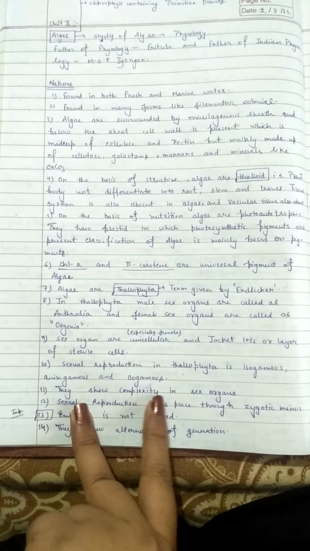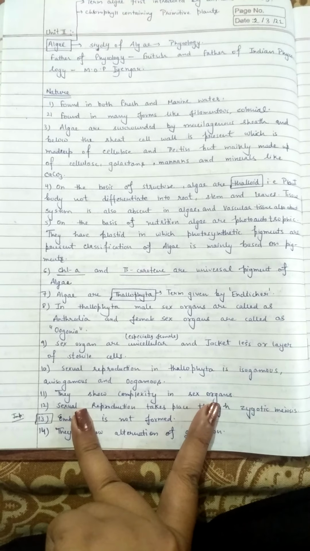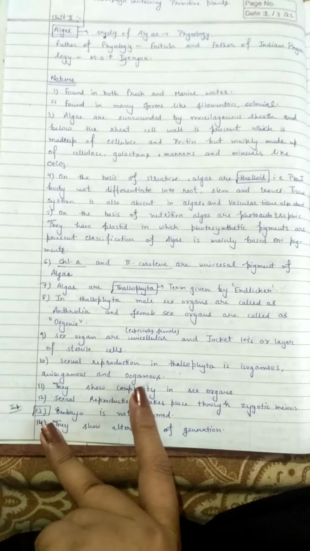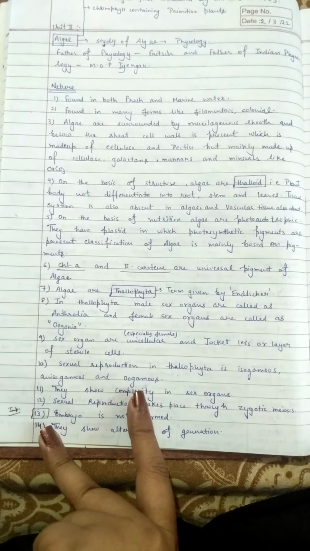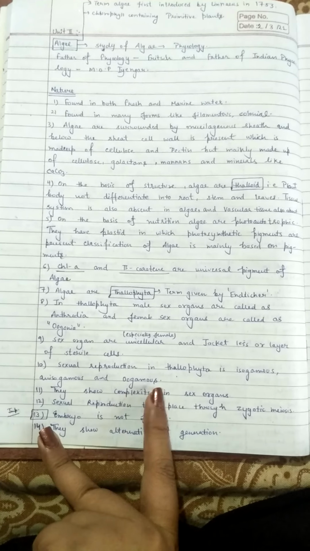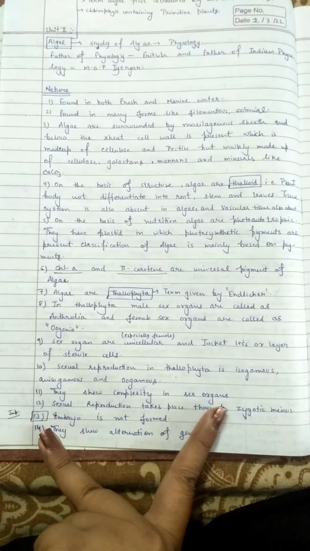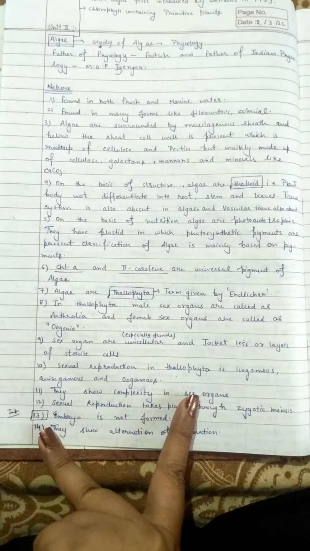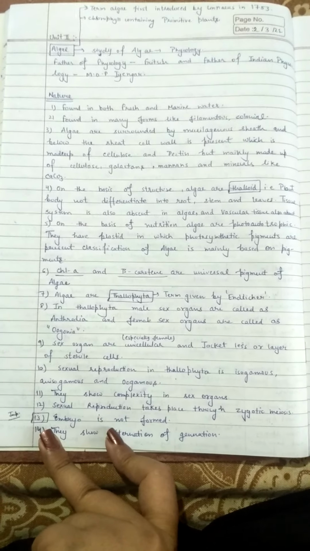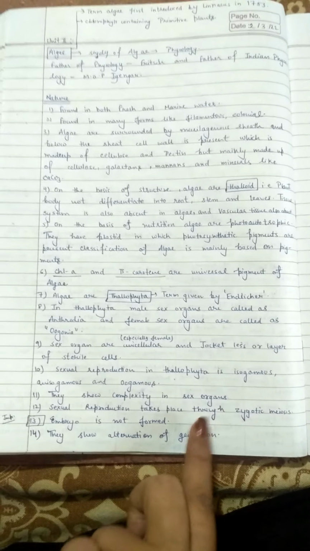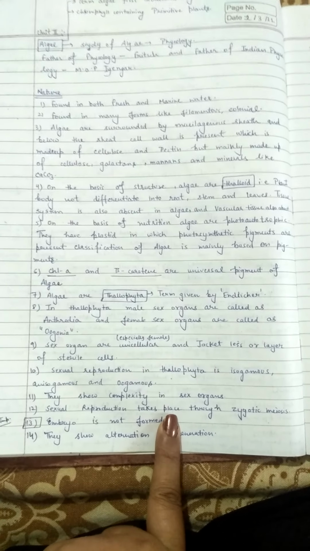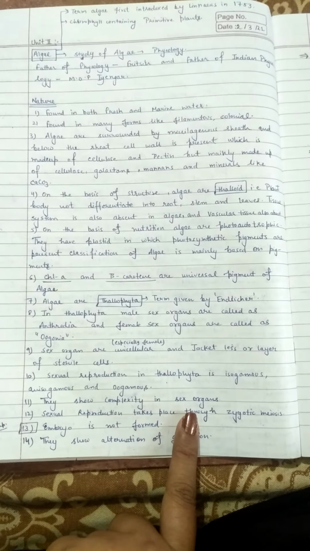Now the next point is the complexity in sex organs, meaning the behavior of sex organs is very complex in algae. And as we move from the Chlorophyceae, then Phaeophyceae, and then Rhodophyceae, basically Chlorophyceae is green algae, Phaeophyceae is brown algae, and Rhodophyceae is red algae. So as we move from the green algae to the red algae, the advancement in sex organs increases. Red algae have much more advanced sex organs, and they show very complex behavior in their structure, or we can say in their nature.